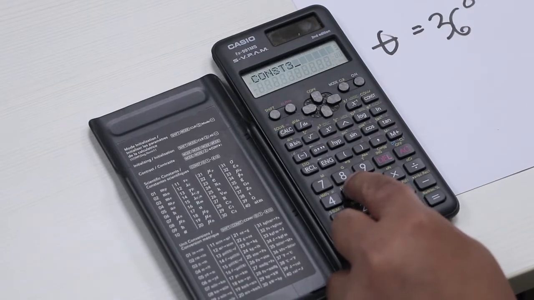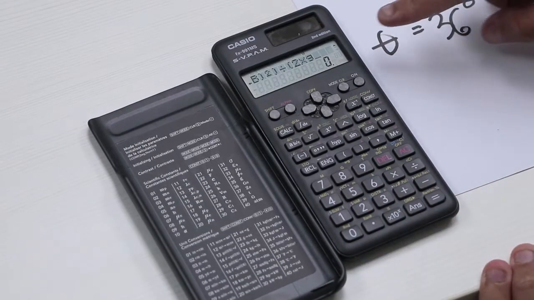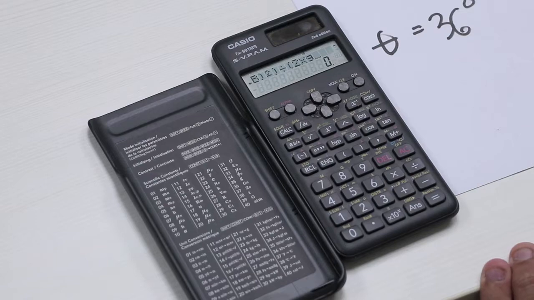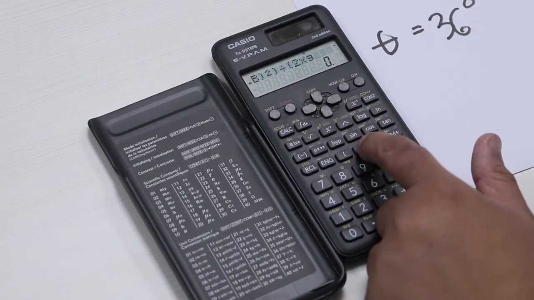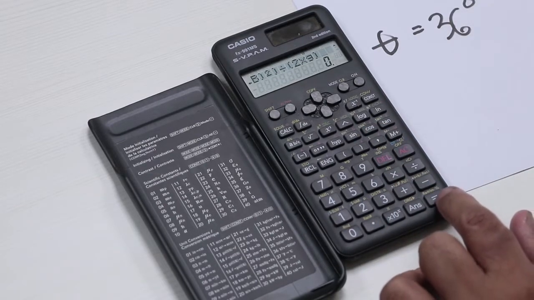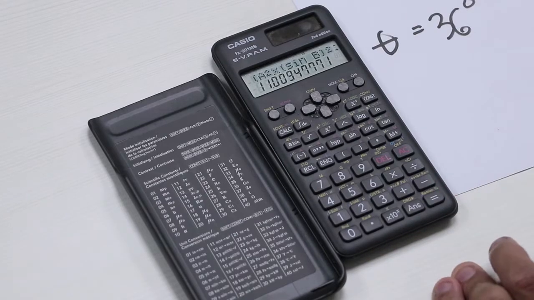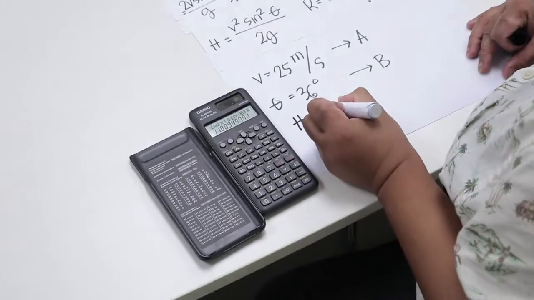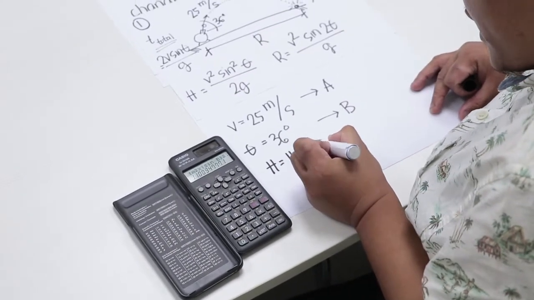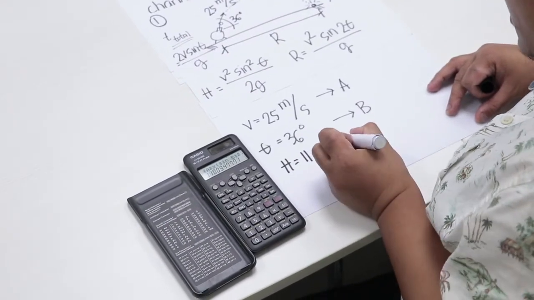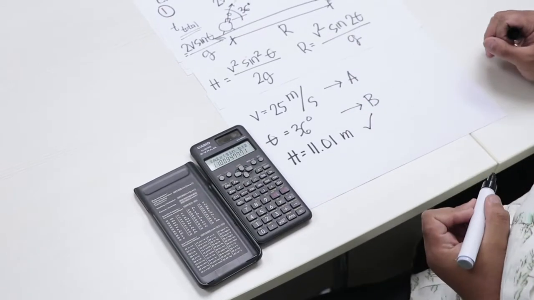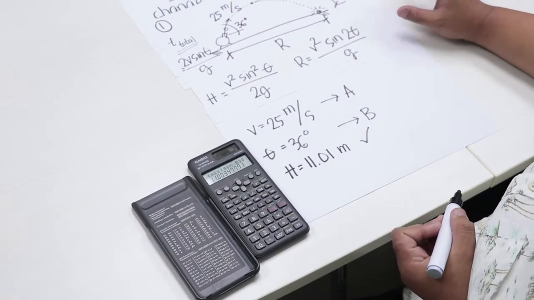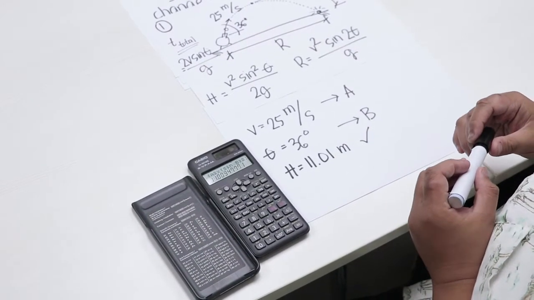So let's press 35. You'll see it now has g here. Again, let's close the parenthesis and then press equals. So we have here the value of h equals 11.01 something. That's for the maximum height reached by the cannonball, h.